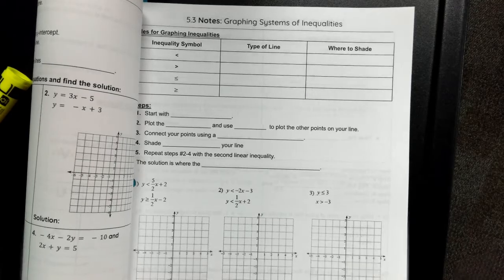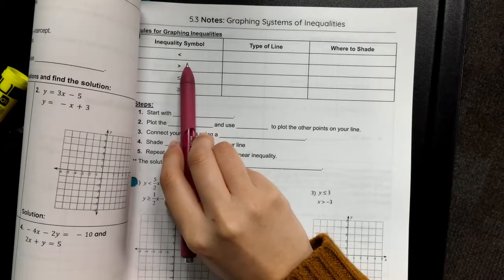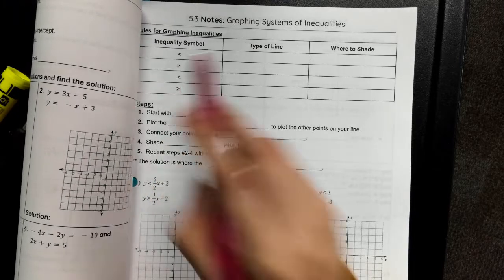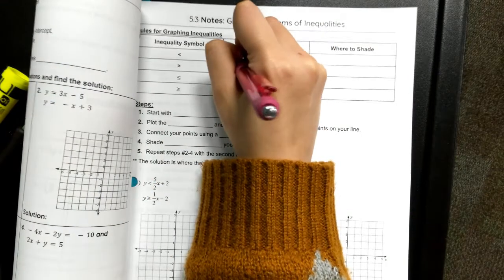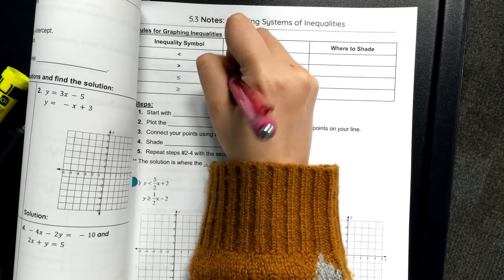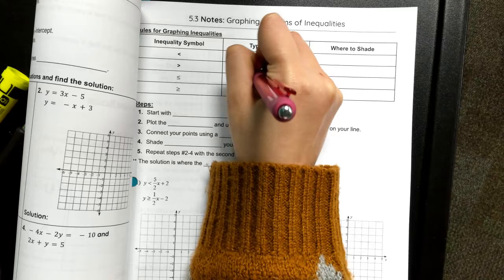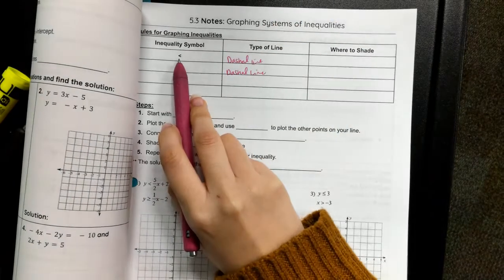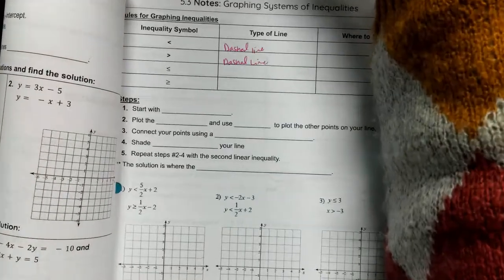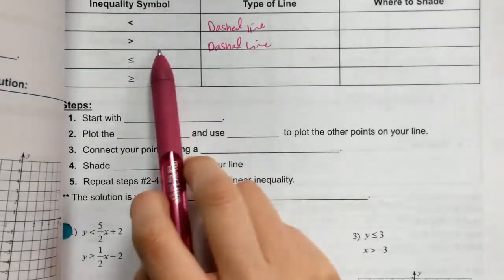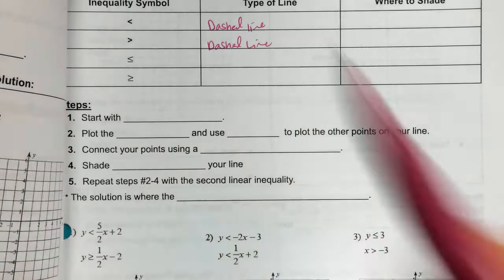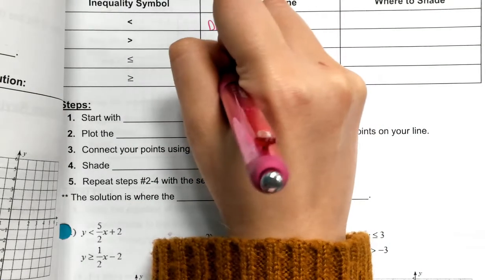First, as a reminder, we have some symbols: less than, greater than, less than or equal to, greater than or equal to. Less than symbols will give us a dashed line, as well as greater than symbols. If it is strictly less than or strictly greater than, you will have only dashed. Versus if they have the bar underneath, such as less than or equal to or greater than or equal to, you will have solid lines.